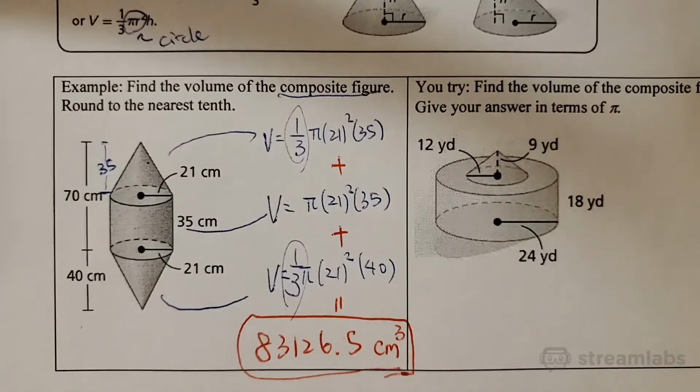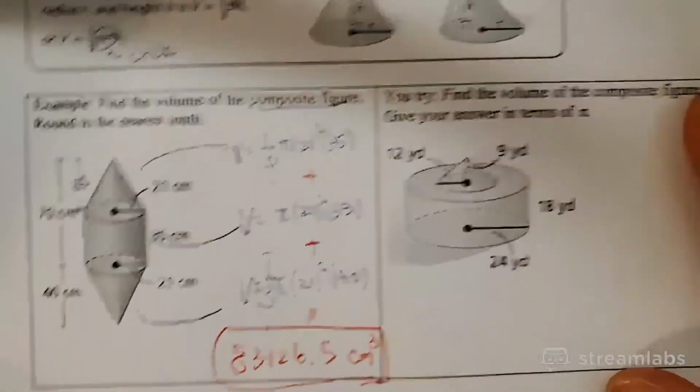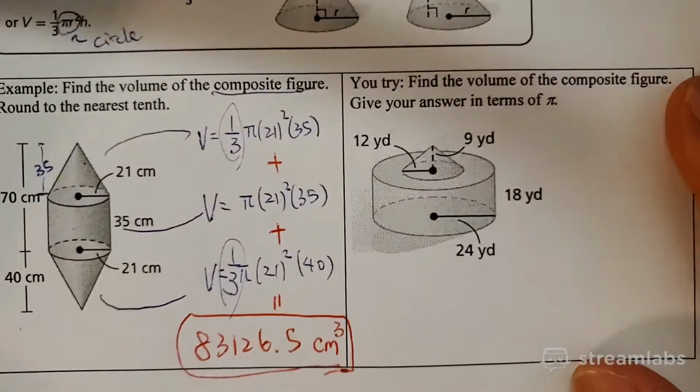Cohen, I think it's because you rounded pi. Just put pi. Don't put 3.14. I think that makes a difference in this case. That's the reason why you're off by a few decimal points. Try this one. All right, this is the last problem.